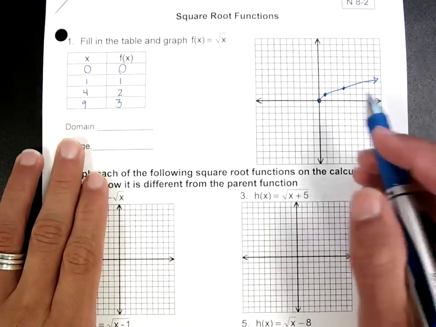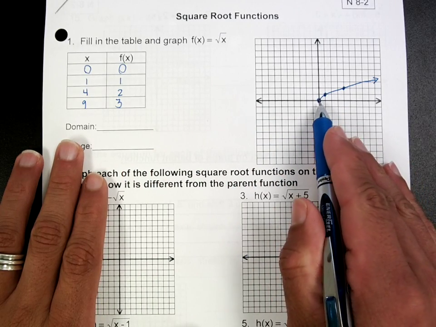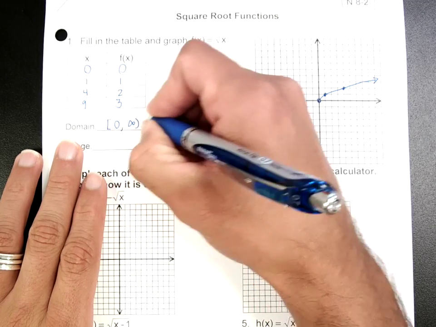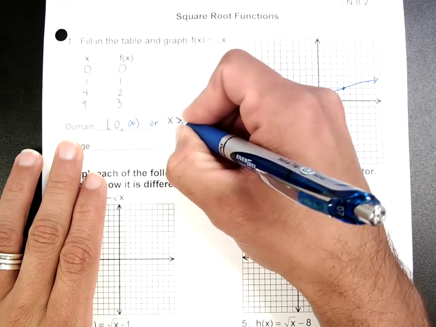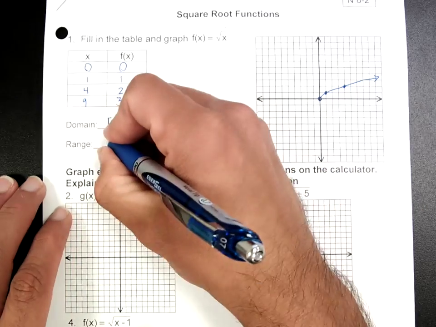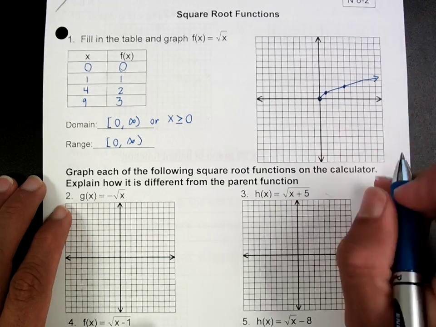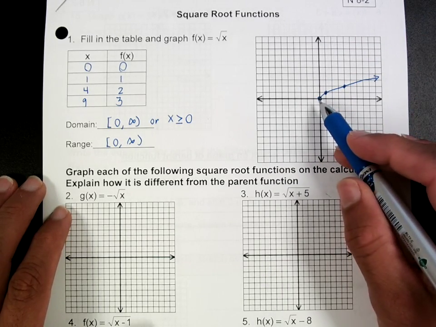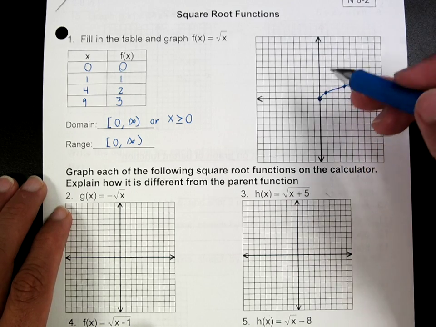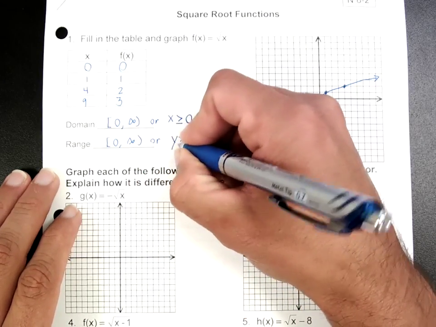For the domain, remember, we're looking for the farthest left point, and the farthest left point is this one right here, whose x-coordinate is 0, including 0. So we're going to go between 0 and infinity, or you can also write it as x is greater than or equal to 0. Remember, greater than is to the right, and that one's going to the right. On the range, it's also going to be between 0 and infinity. On the range, remember, we're looking for the lowest point and the highest point. The lowest point again is going to be 0. The highest point, as this function goes farther to the right, it keeps going up, so that's why it goes towards positive infinity.